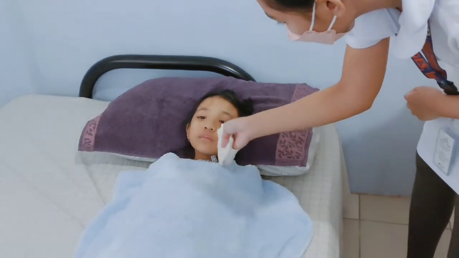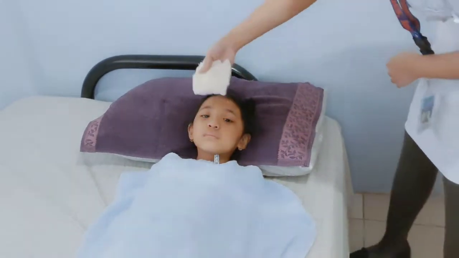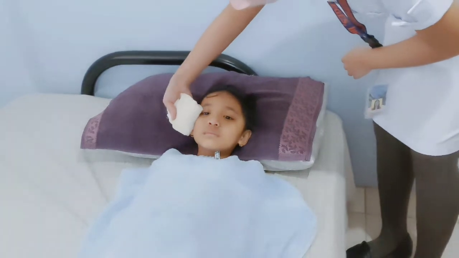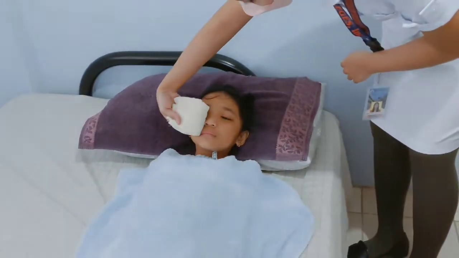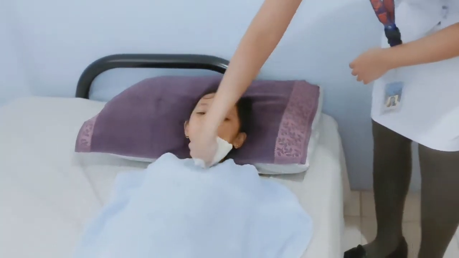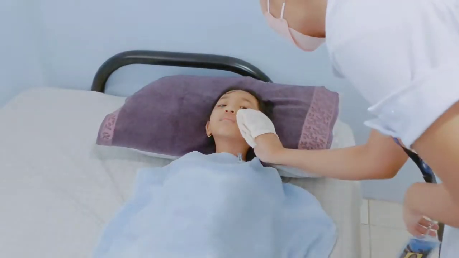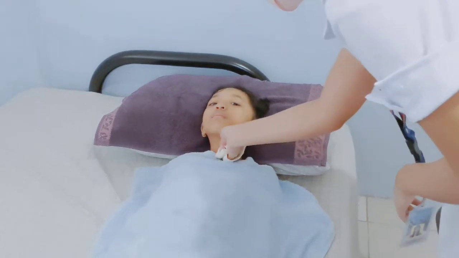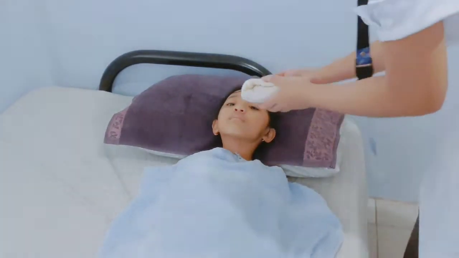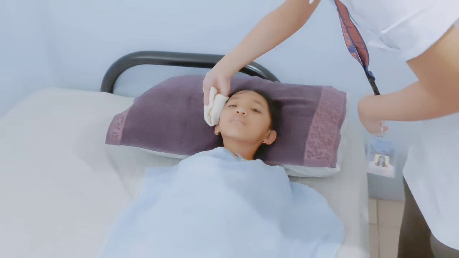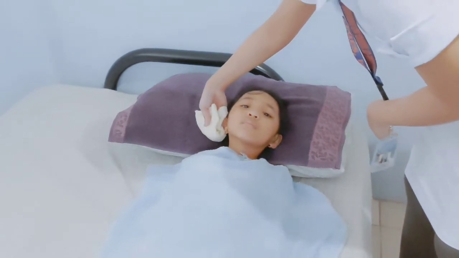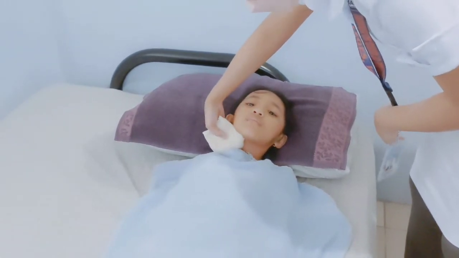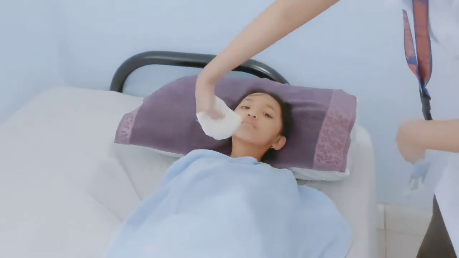Now, we can proceed to cleaning the face of our patient. In cleaning the face, we can use soap only if they prefer it. But remember that soap is drying to the face. We may also follow the number 3 pattern: forehead, going to the nose, and from the nose, going to the chin. We may also want to include the ears of our patient.